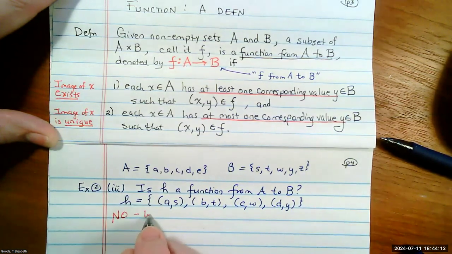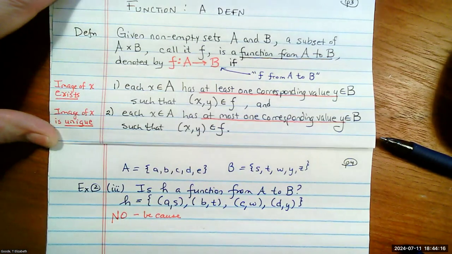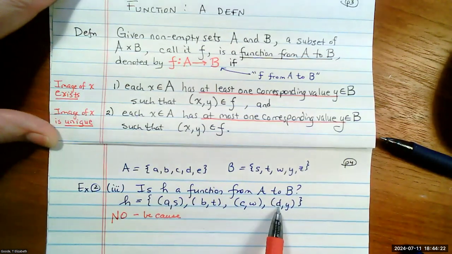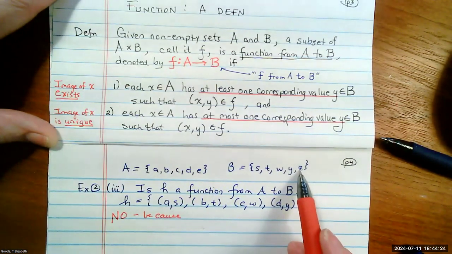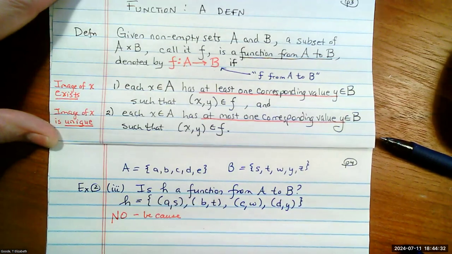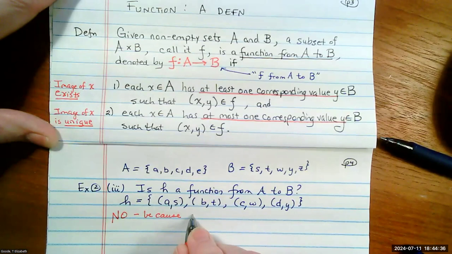Does it also fail for the second one as well, since the set doesn't have z in it? No, there's no requirement that every element in the codomain is an image. It just requires that every element in the domain has an image. Okay, thank you. Good.